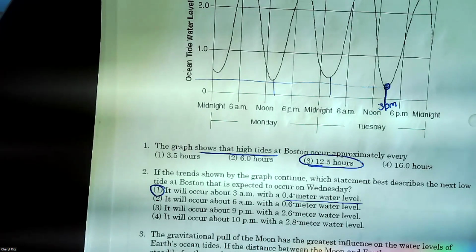Okay, this one's going to require a little bit of thinking for the next one. Let me just see what you originally said for question 3. If the gravitational pull of the moon had a greater influence on the ocean tides, what would change? So let me just see what you guys said. If it had a greater pull. Okay, looks like we definitely need to talk about this one.